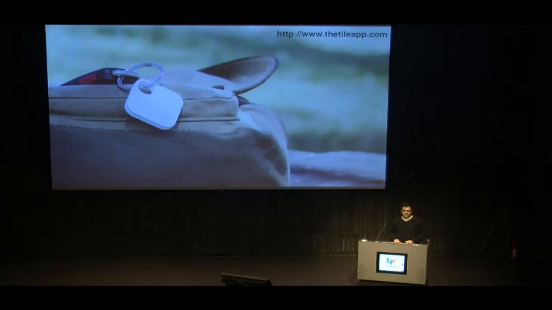This is another example. This was a Kickstarter project called Tile. It's a tiny little square. You can see the person's got it on their keychain. They retail for about 20 US dollars. Inside is a little USB chip and a speaker. So if you can't find your keys, you can take out your smartphone and try and locate it with Bluetooth and figure out both what direction it is and how far away it is.